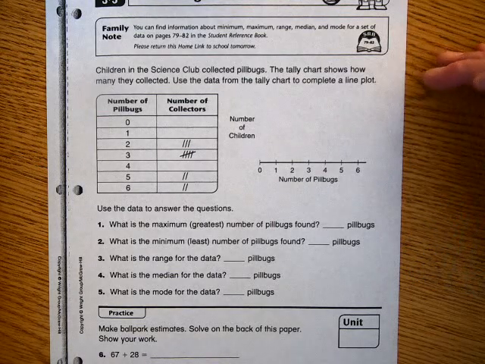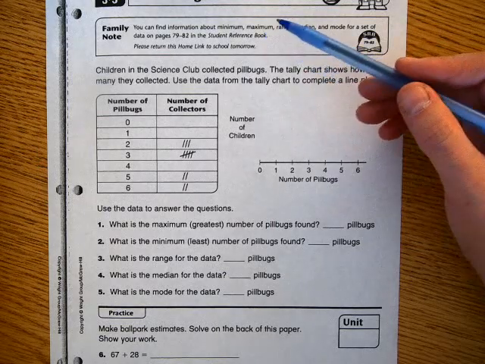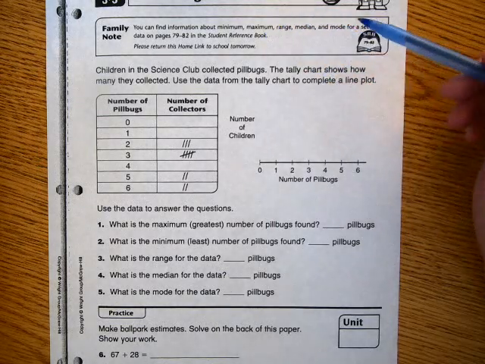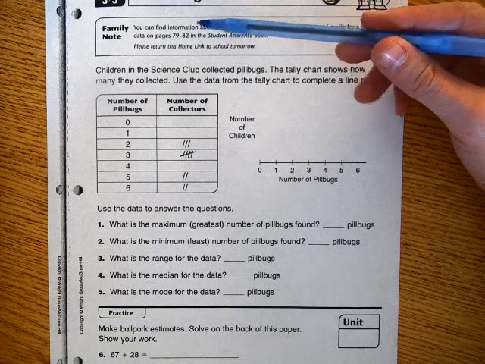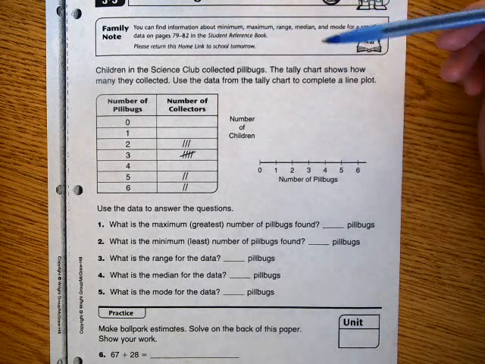This is Homelink 3.5, describing data. You can find information about minimum, maximum, range, median, and mode for a set of data on pages 79 to 82 in the student reference book.